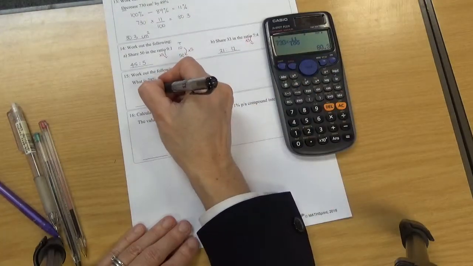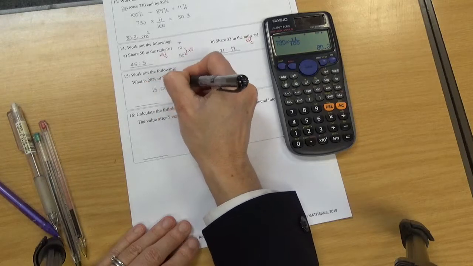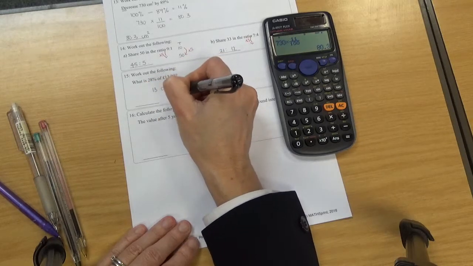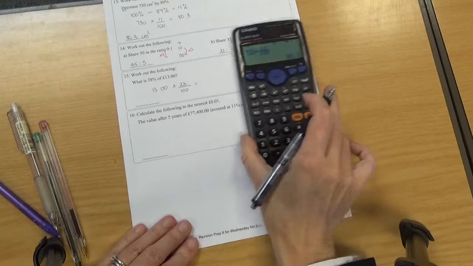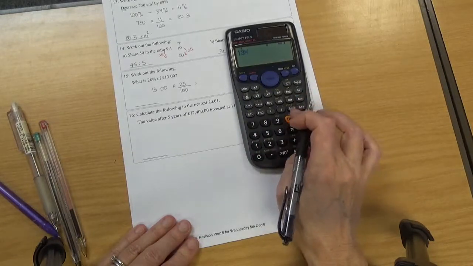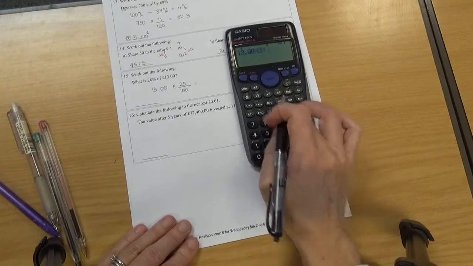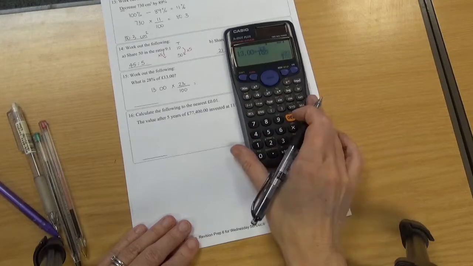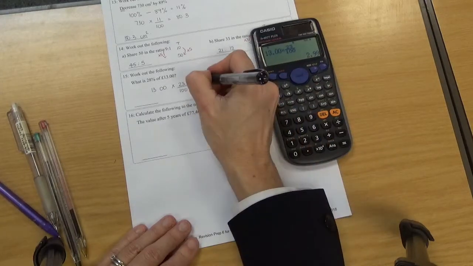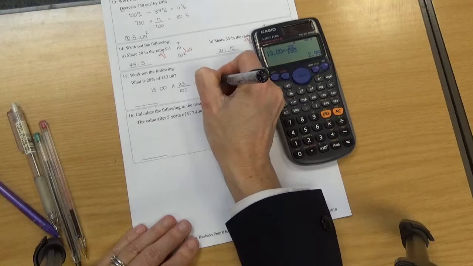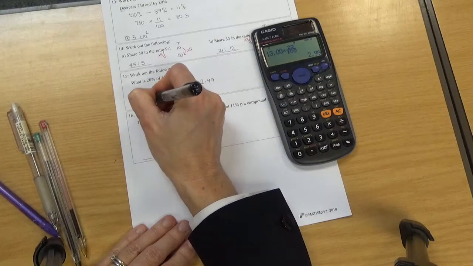Got £13, and I want 23%. Percent means out of 100. Which is 2.99. So £2.99.